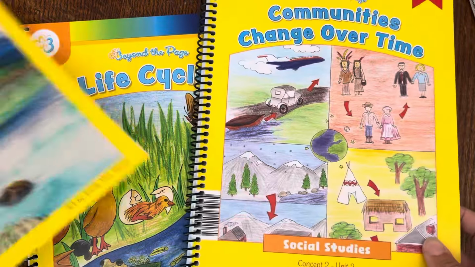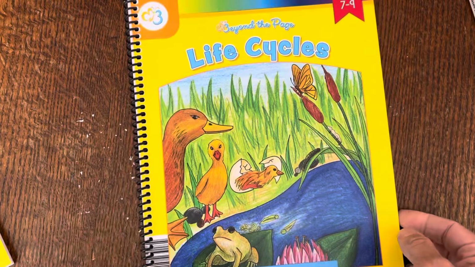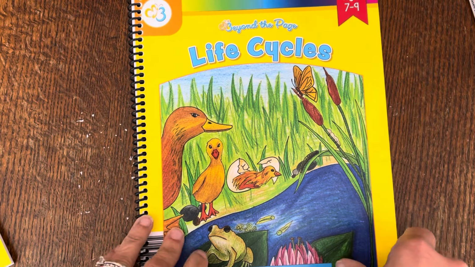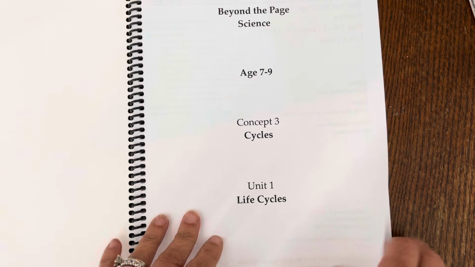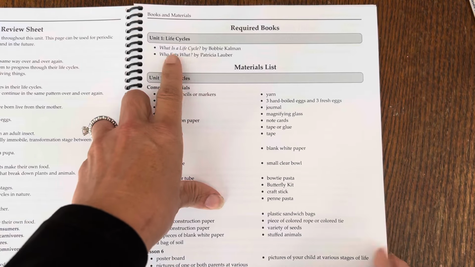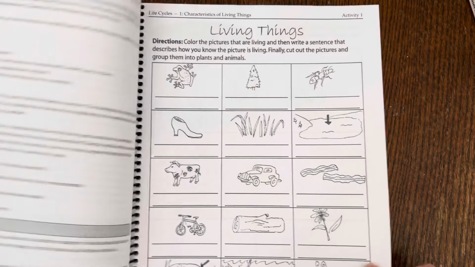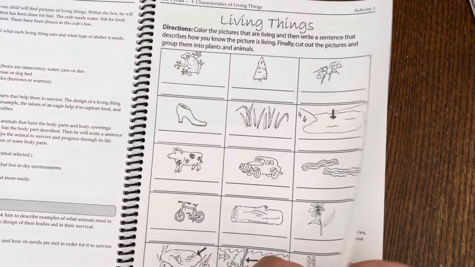So I got, let's do one thing at a time. All right, life cycles. I had my iced coffee in case you couldn't tell. So I intended to use this alongside this. So let's look at, here's the books you need. What is a life cycle? Who eats what? And so we're talking about living things. This is exactly what I wanted to do.